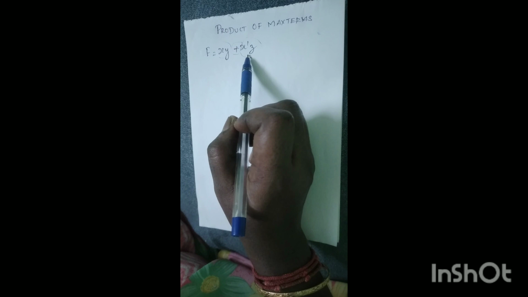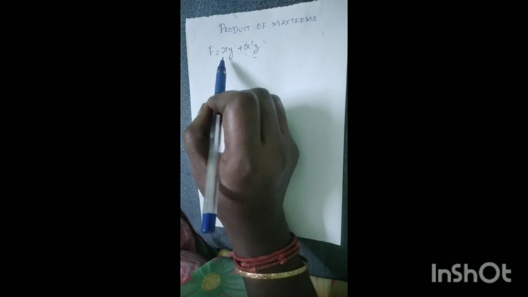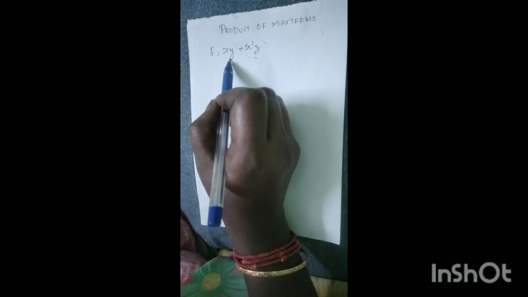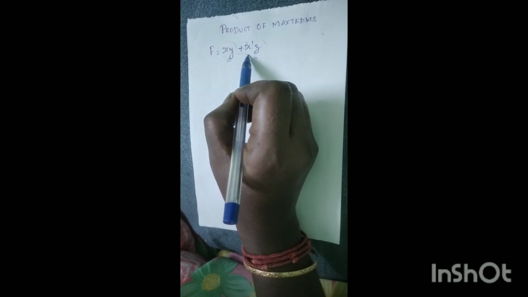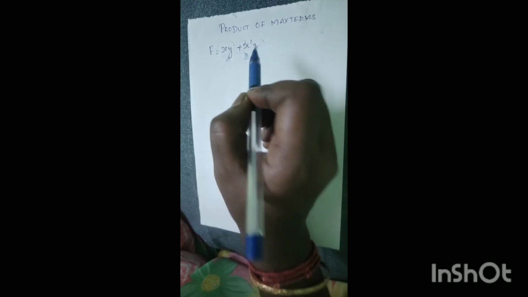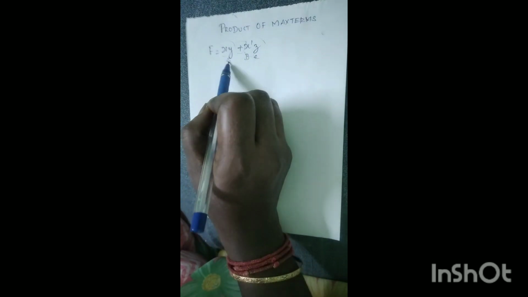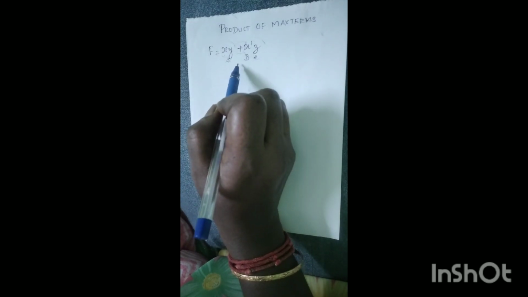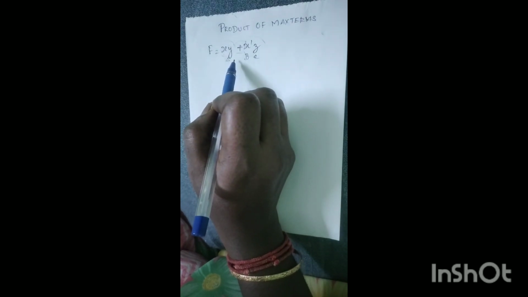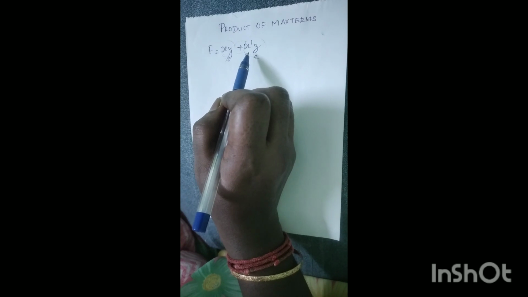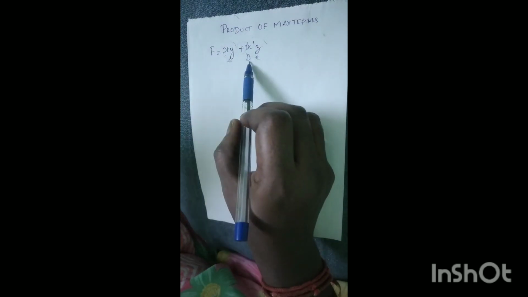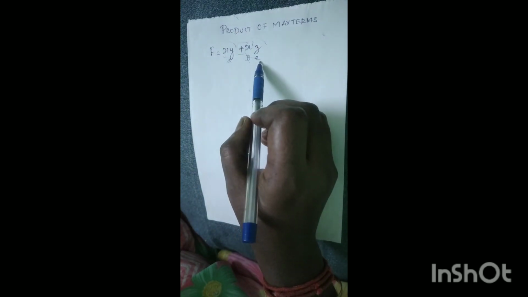Let xy be A, x dash be B, z be C: A plus BC. If you apply the distributive law to this boolean function, it becomes A plus B into A plus C.